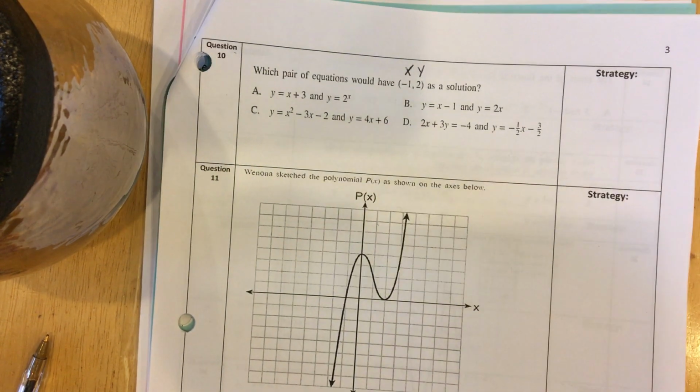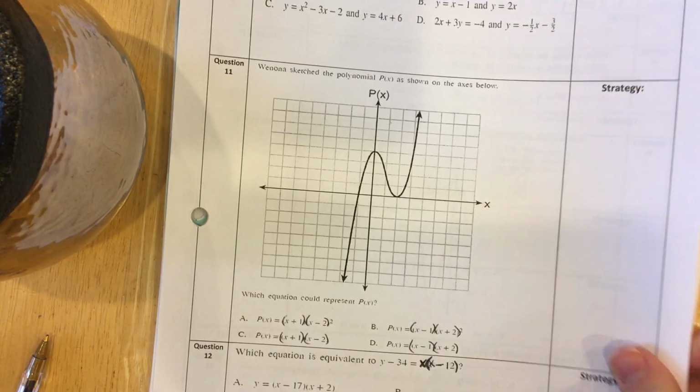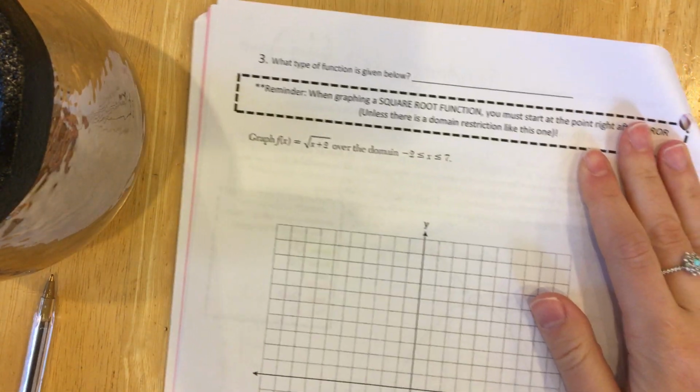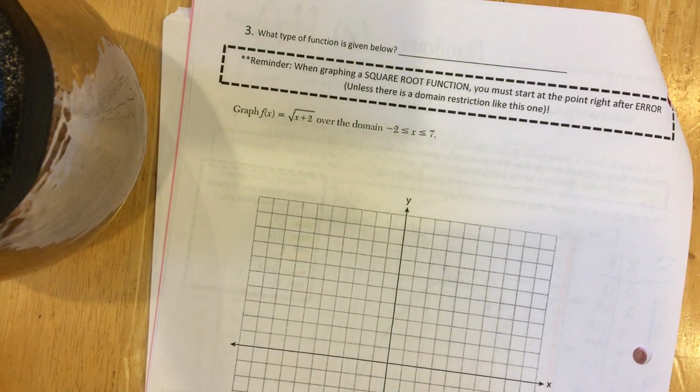Today we are going to be doing questions 10 through 13 in the multiple choice packet and question 3 in the short answer packet. So make sure you have those ready to go.